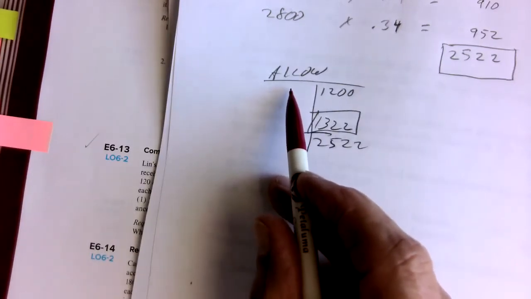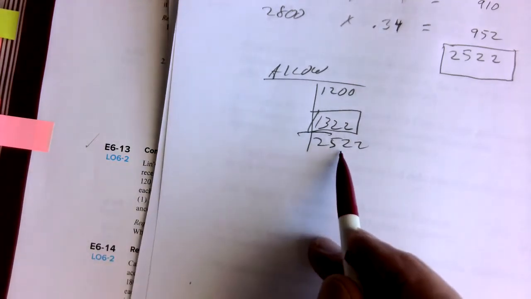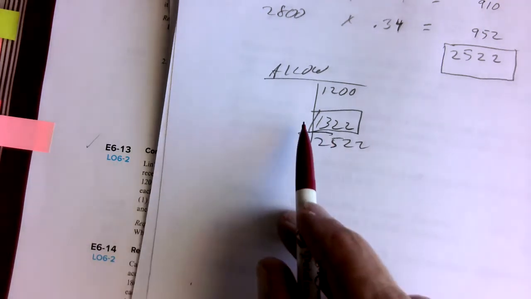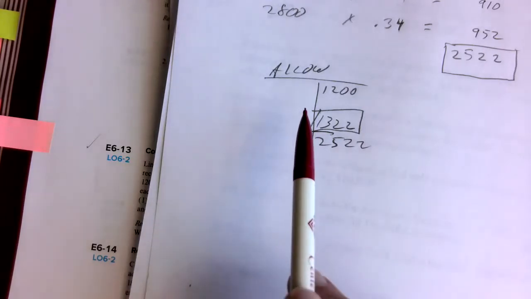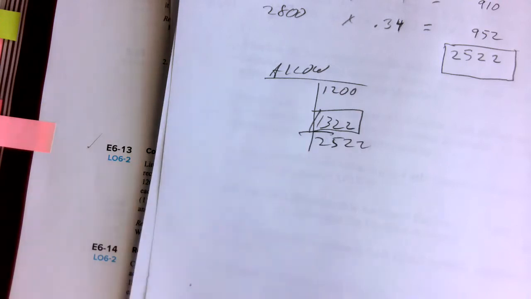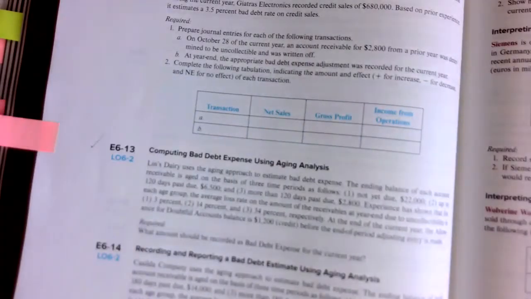So if there was a $200 debit balance, I'd have to add it. I'd have 2522 plus 200. My entry would be for 2722. So that's a big difference there. So make sure you understand that. You do sometimes run across a problem that says it's a debit balance in the allowance account, but for most of them it's a credit balance. But just keep an eye out for that.